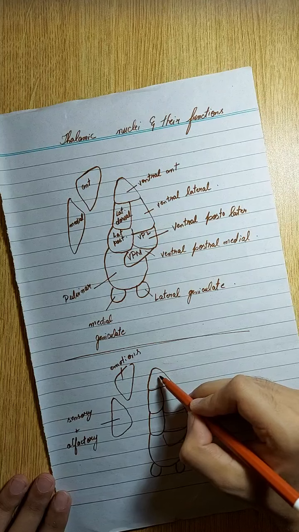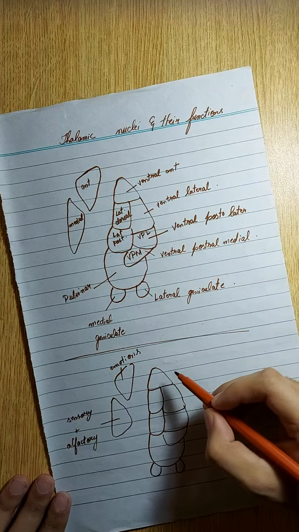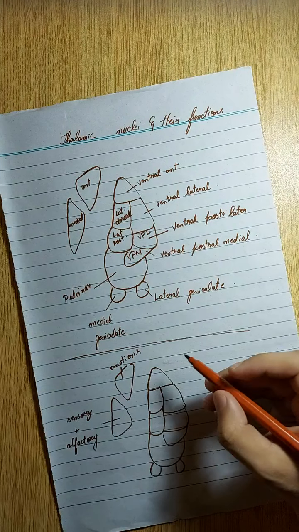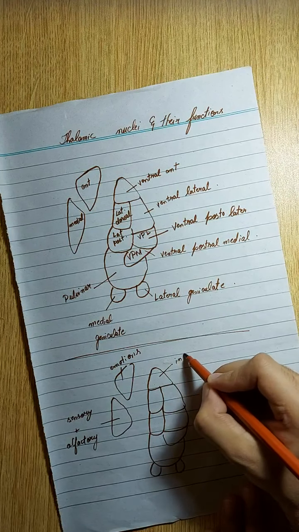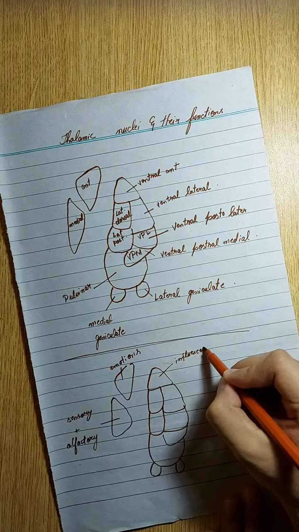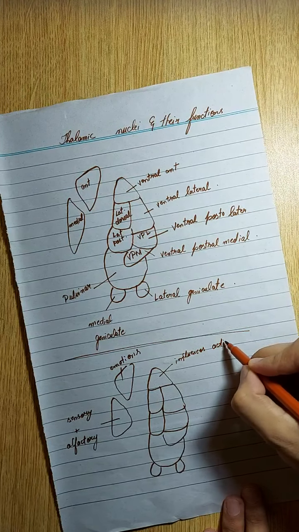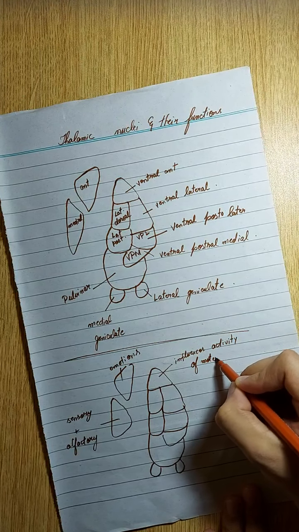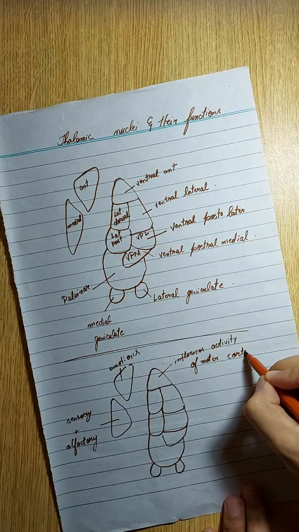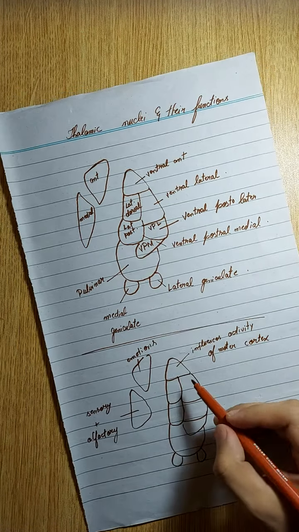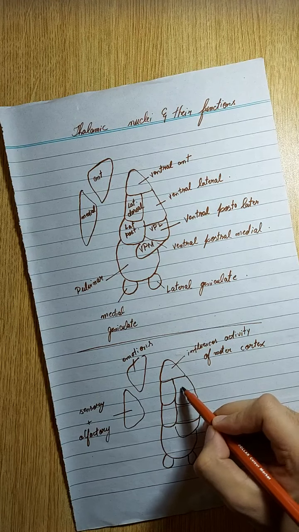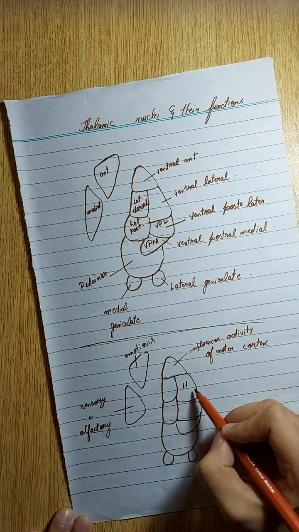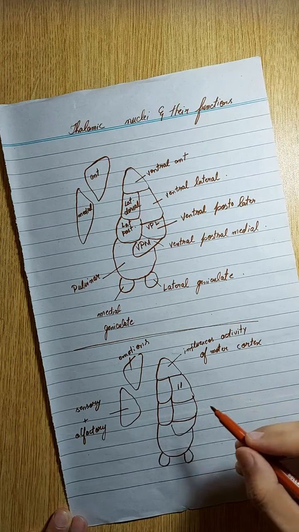Now the ventral anterior, this is concerned with the motor mobility, influences the activity of the motor cortex. Okay, so the ventral lateral, this is also concerned with the activity of the motor cortex. So these two have pretty much the same functions.